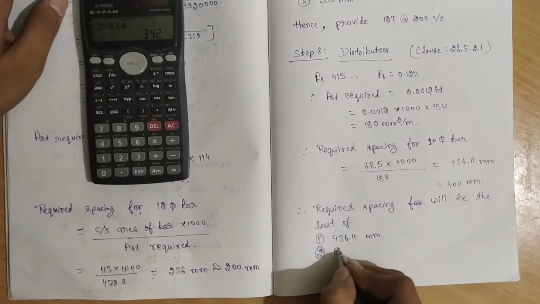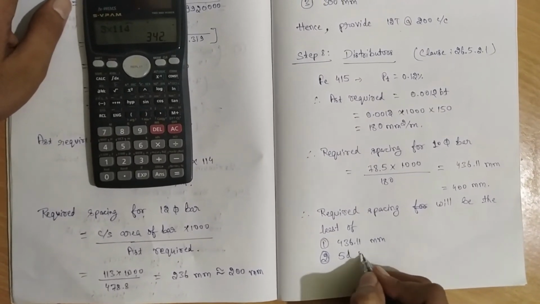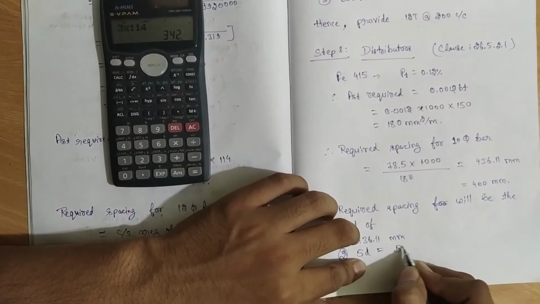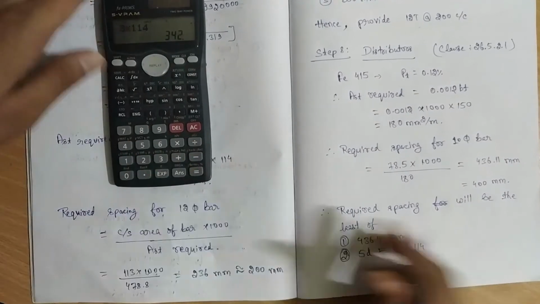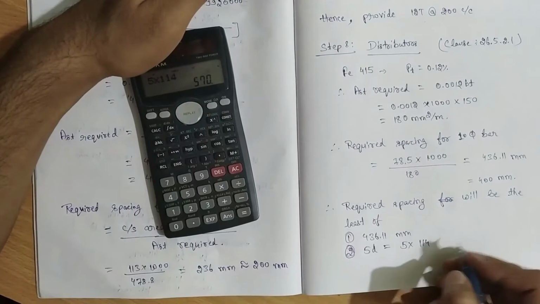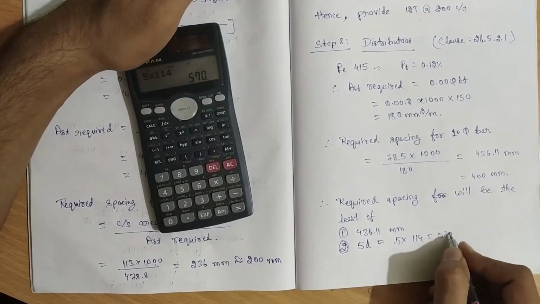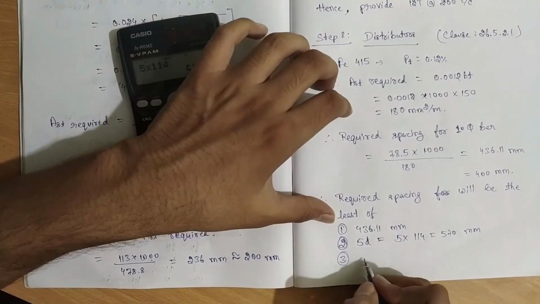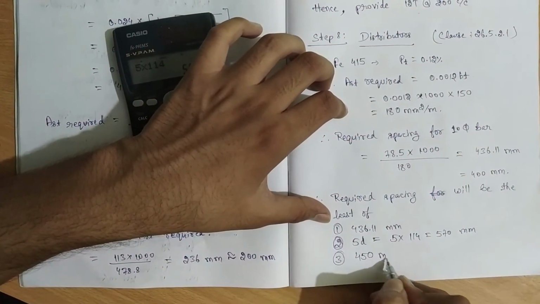Second, 5D, which is 5 into effective depth, that is 5 into 114, which is 570 here. And third condition, it should not be less than 450 mm.